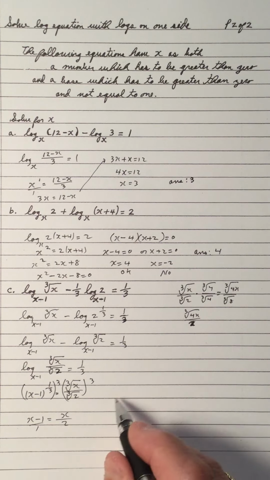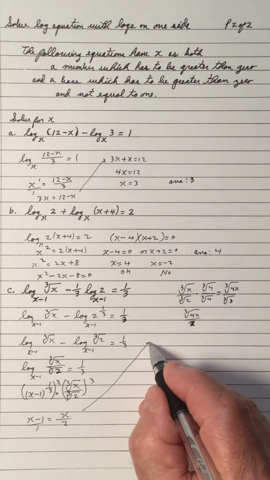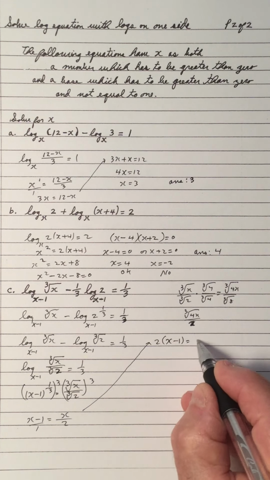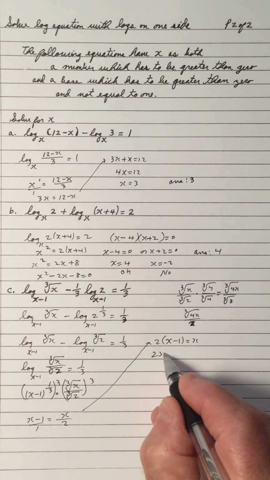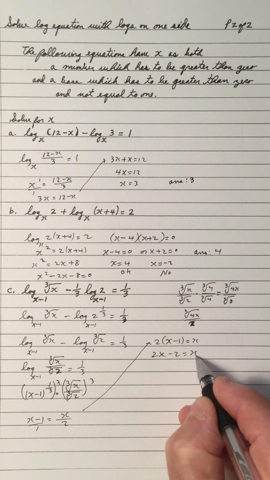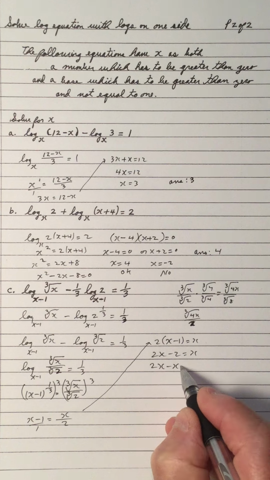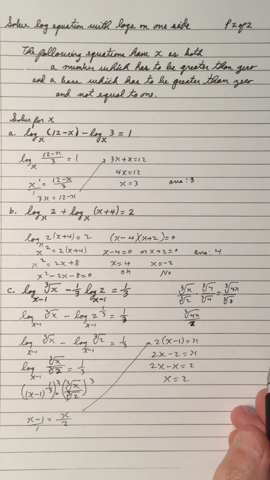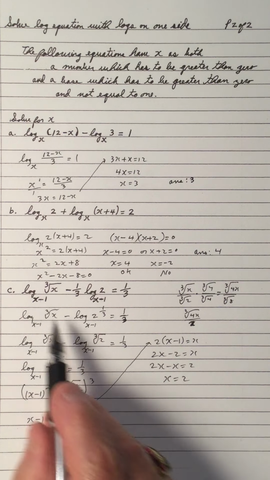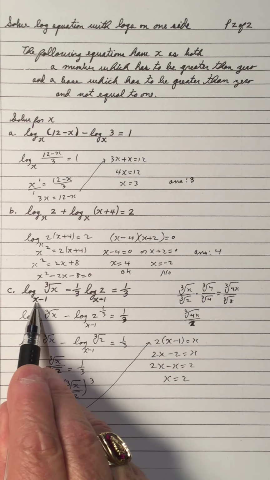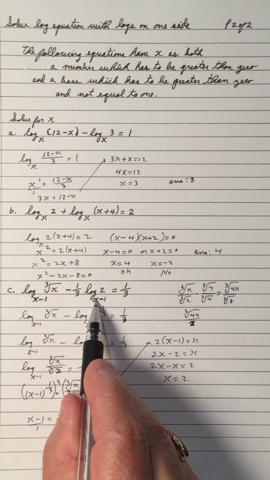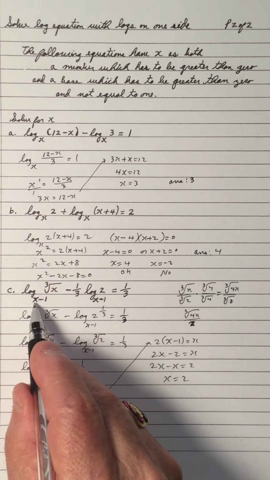Put it over 1 and cross multiply. So we get 2 times x minus 1 equals 1 times x, which is x. 2x minus 2 equals x. 2x minus x equals 2. x is 2. So put 2 in the place of x. So 2 minus 1 is 1. So that means the base is 1.